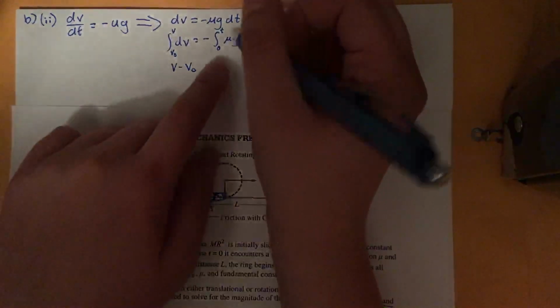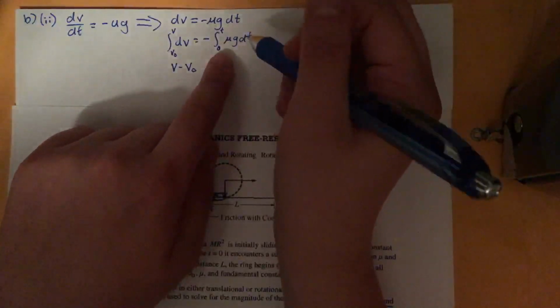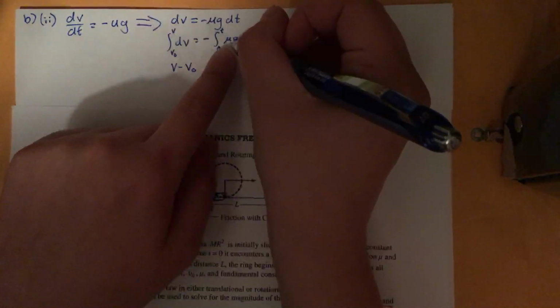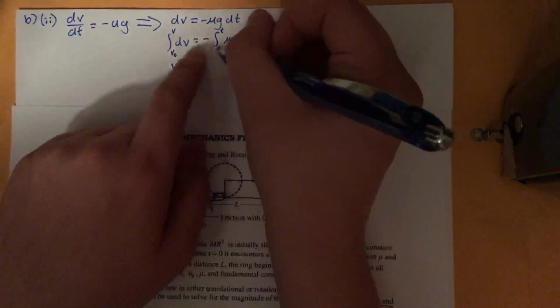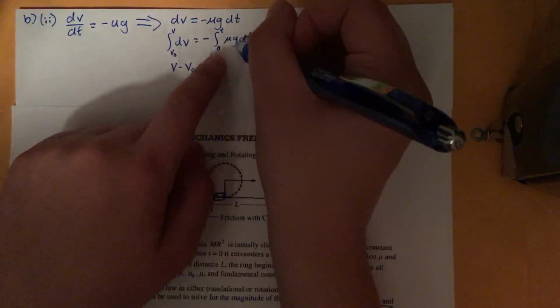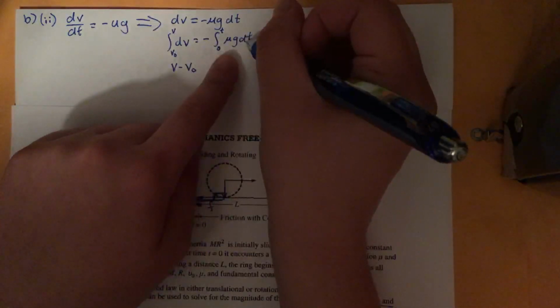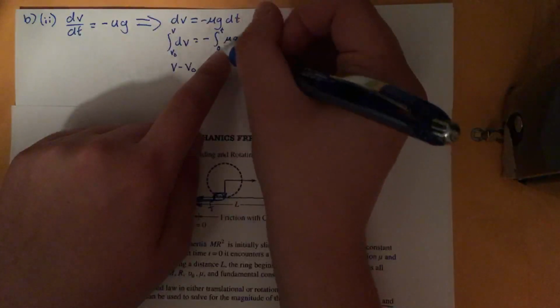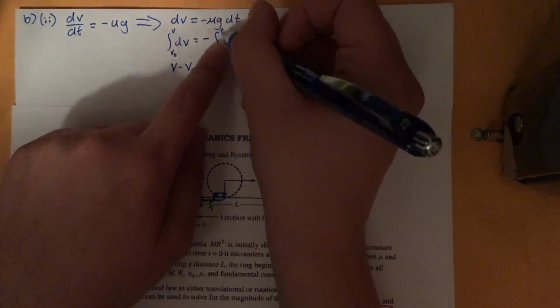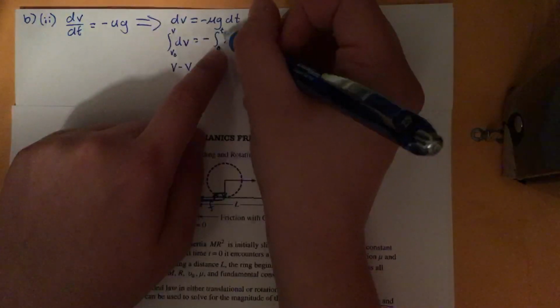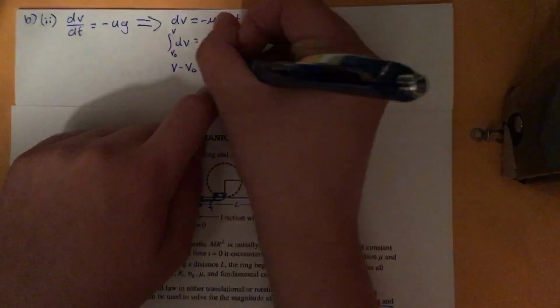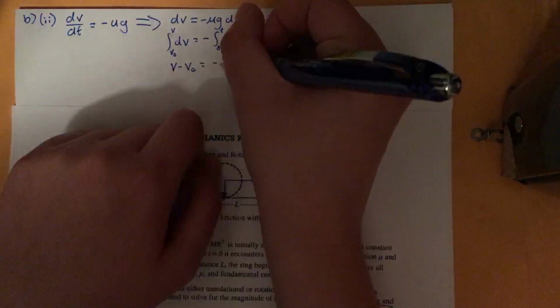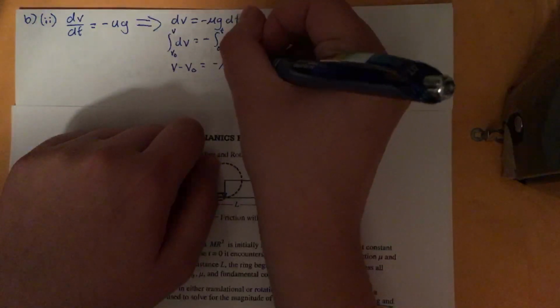Okay, now the coefficient of friction is a constant, so we can bring that up here. Gravity is a constant as well. dt from 0 to t is just final minus initial, t minus 0, just t, so it's equal to negative mu gt.